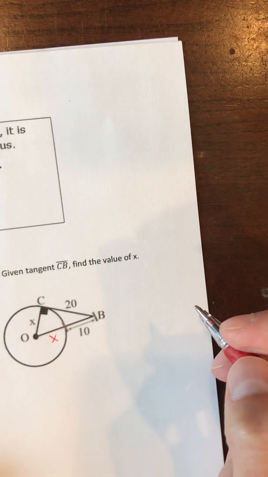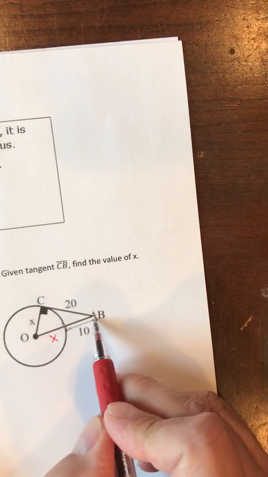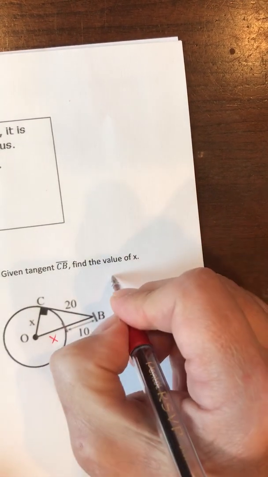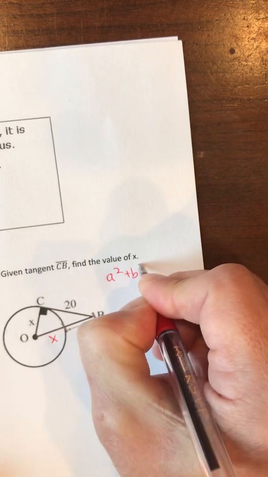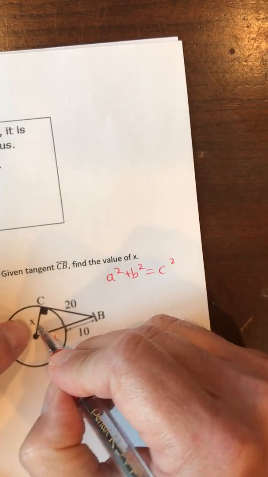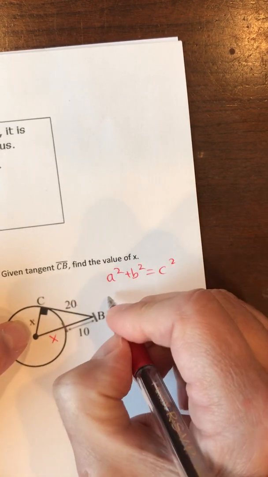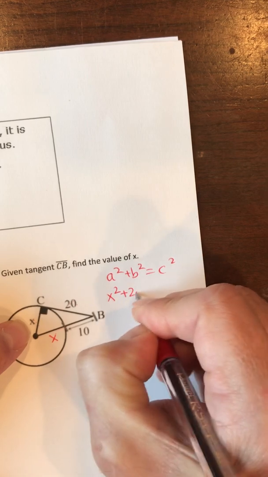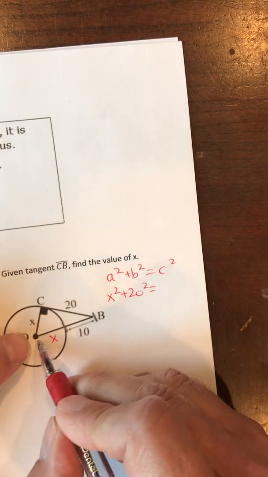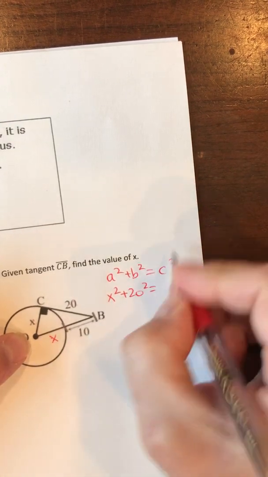You're going to do Pythagorean's theorem where this is your hypotenuse. So we're going to go a squared plus b squared equals c squared. If you want to use x for A or 20 for A, it doesn't matter. So x squared plus 20 squared. This side is, unfortunately, x plus 10, which makes the whole hypotenuse.